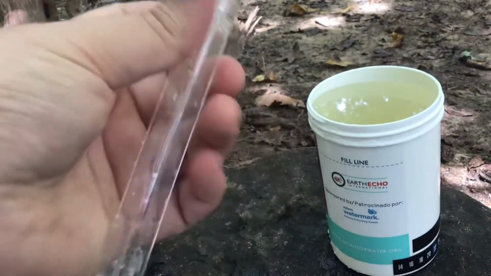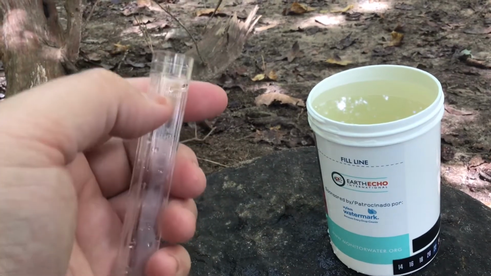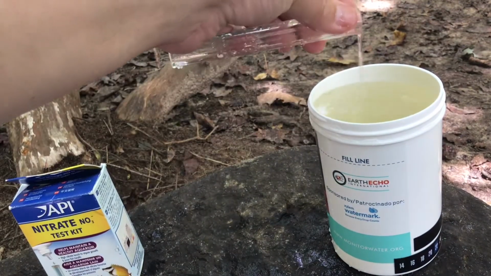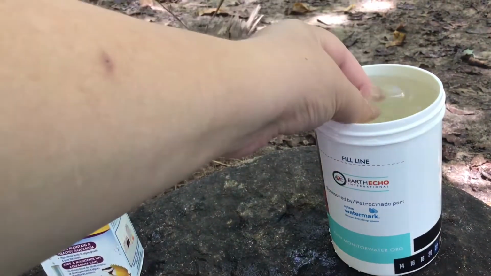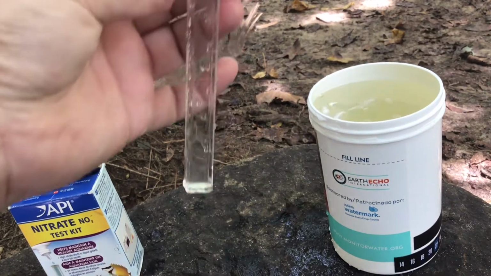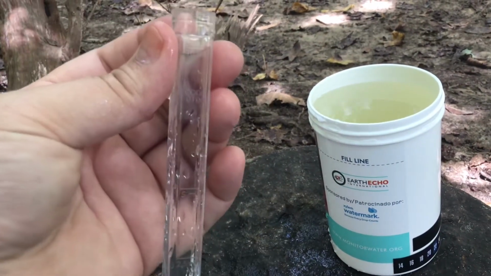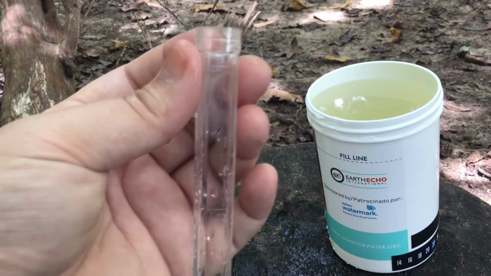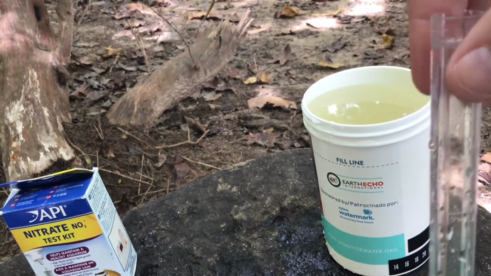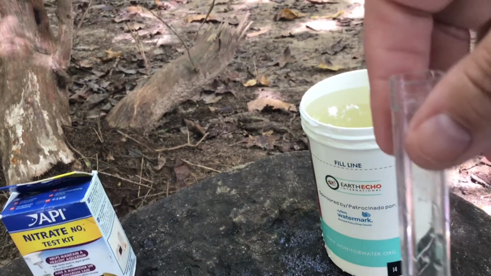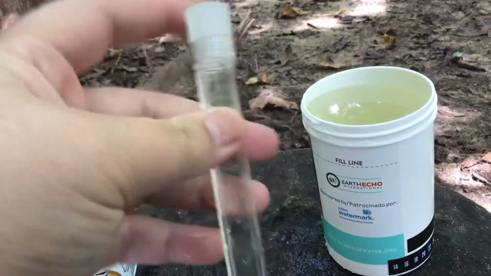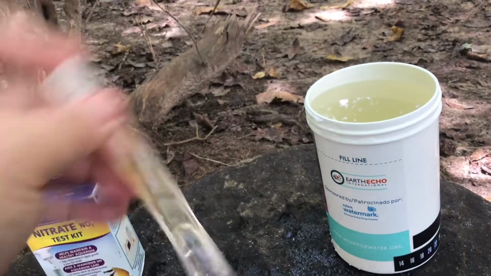First, I need to collect 10 milliliters of water in my tube. So the 10 milliliter mark is almost all the way to the top. All right, that's right at 10 milliliters. And then it's going to require a tablet like the dissolved oxygen, except this is only one. It actually broke, but that's okay. And then I'm going to put my cap on, and I'm going to invert the tube several times until the tablets are completely dissolved.